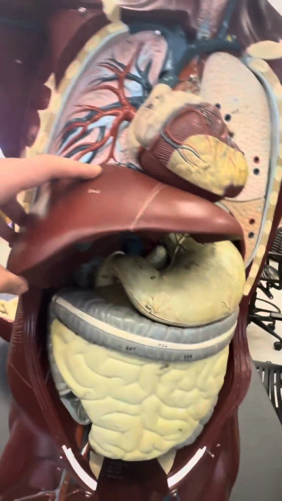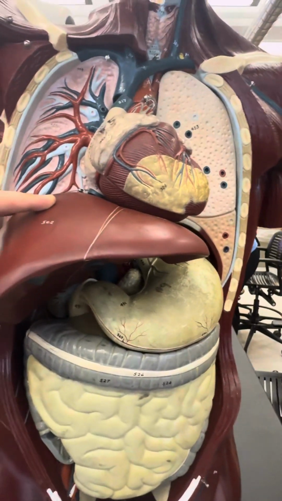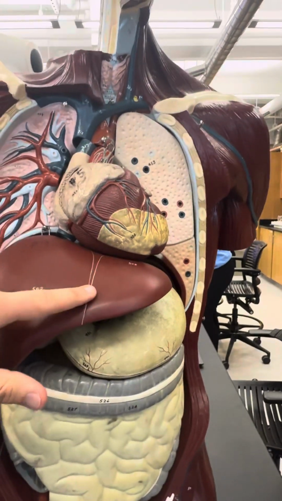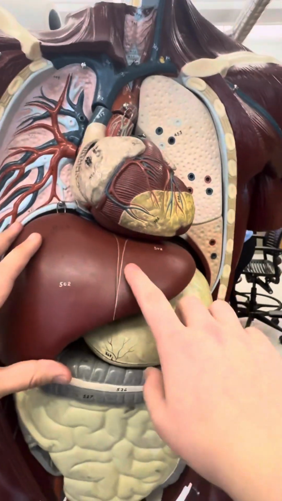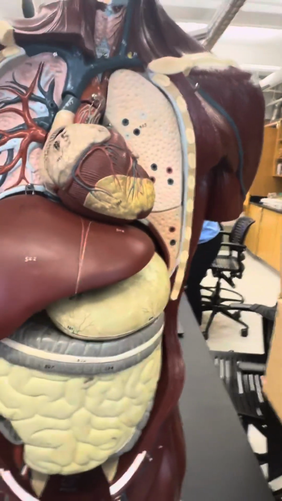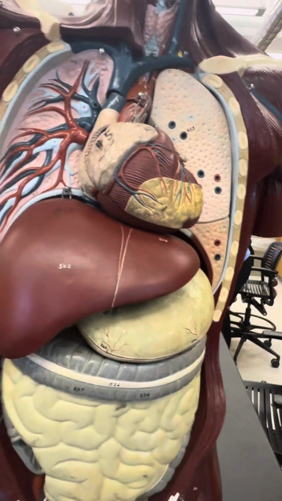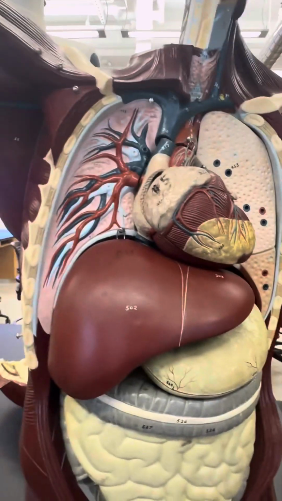Where's the pancreas? Then for the liver we have the caudate lobe, the falciform ligament over there, and then we have the gallbladder, it's usually right under there. The main function is to store and release bile into the duodenum.